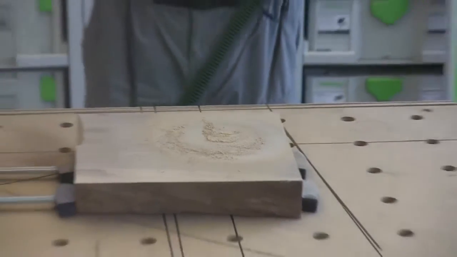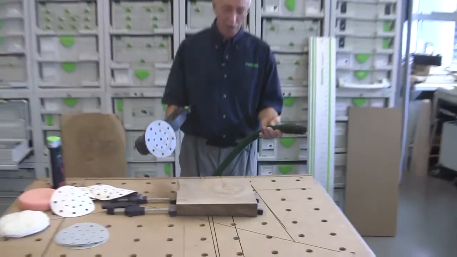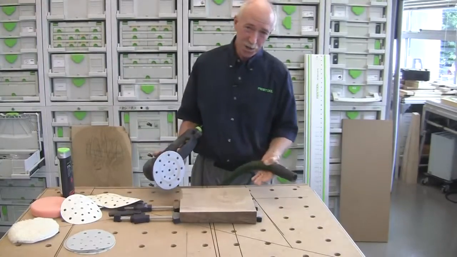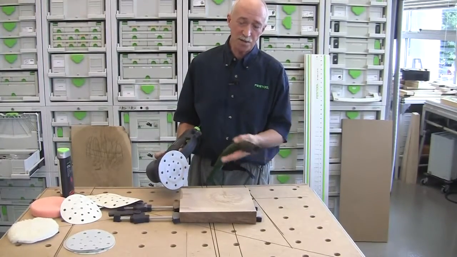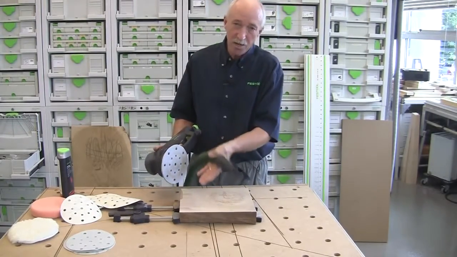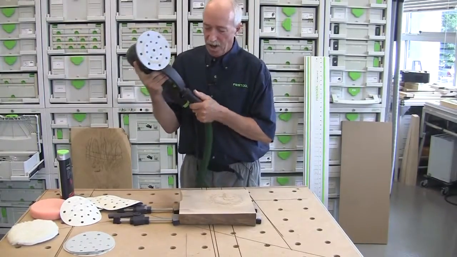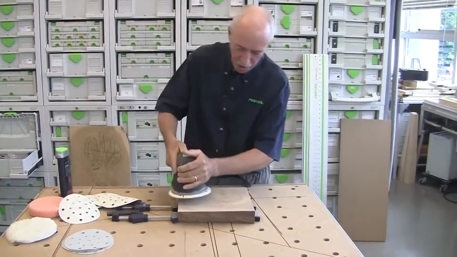So, if you're thinking that you don't need dust extraction, if you're not pulling these particles off, you're regrinding those back into the surface, and you'll never get the best surface you can possibly get because you're hindering your whole sanding process right here. Watch the difference without and with dust extraction.